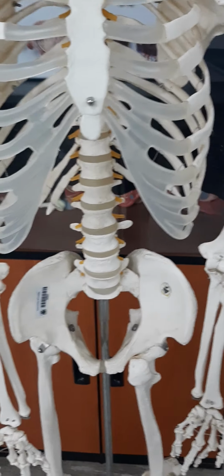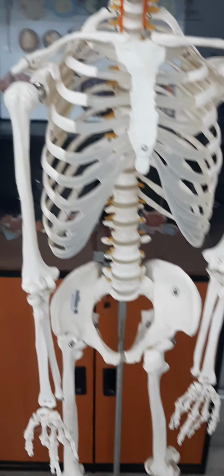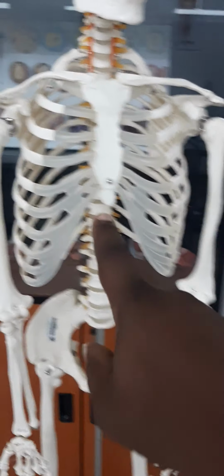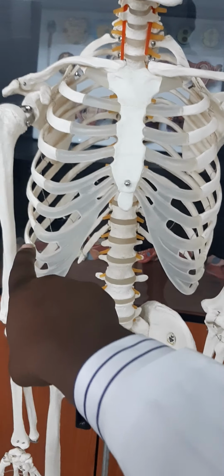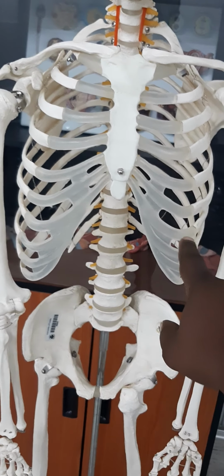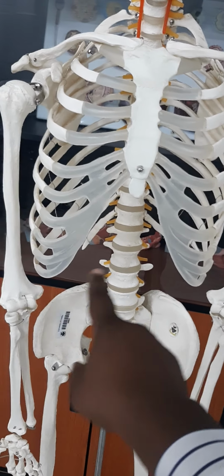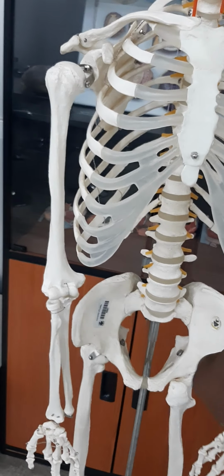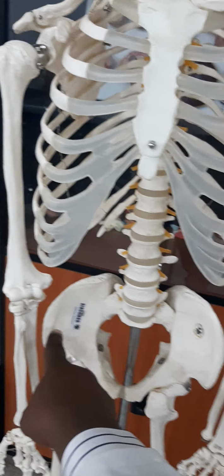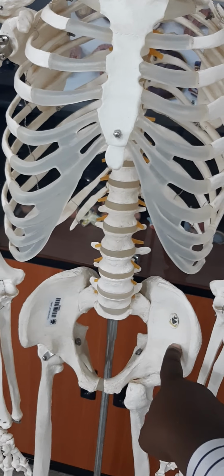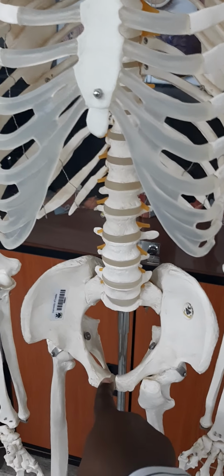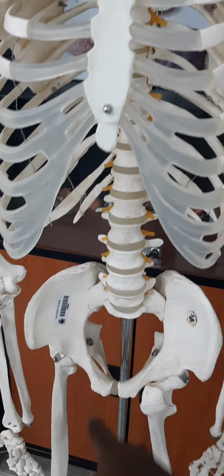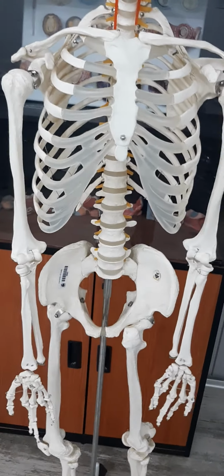These are the 9 areas: epigastrium, the right hypochondrium, the left hypochondrium, umbilicus in the middle here, the right and left lumbar areas, the right iliac fossa, the left iliac fossa, and the suprapubic area.